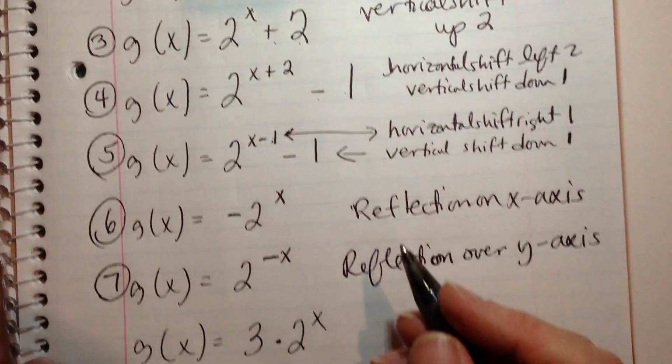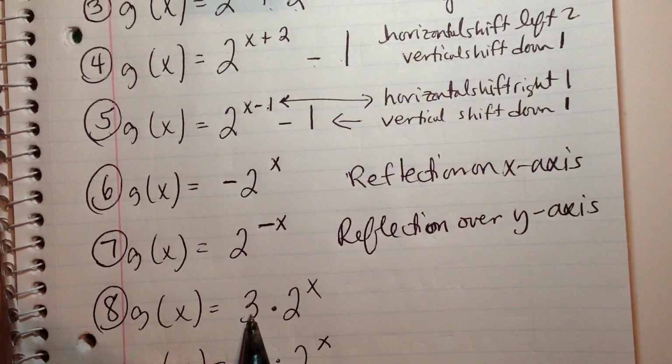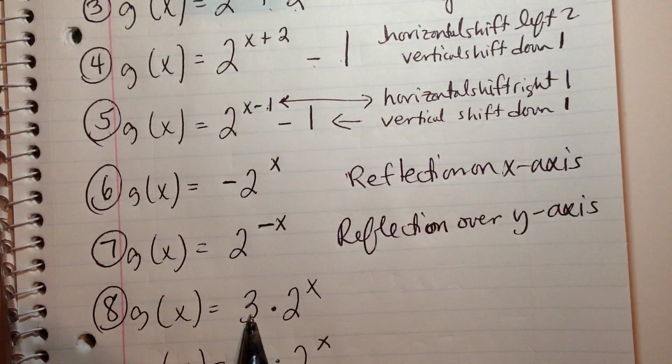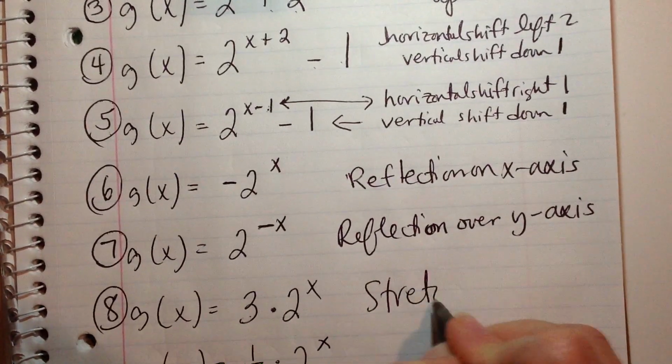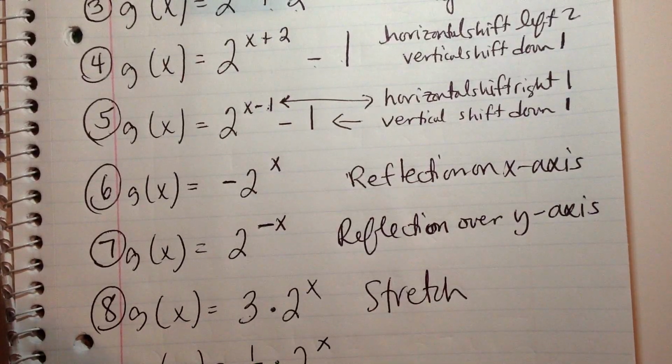Look at number 8. A number has been multiplied times the front. Anytime you have a number multiplied times the front that is greater than 1, this is what we call a stretch. To find the ordered pairs of a stretch, you will find the ordered pairs of the original 2 to the x.